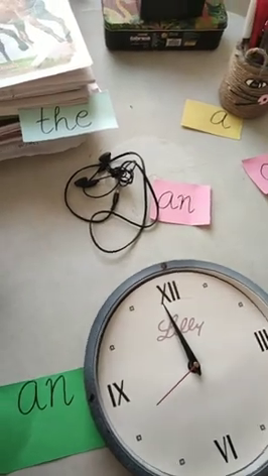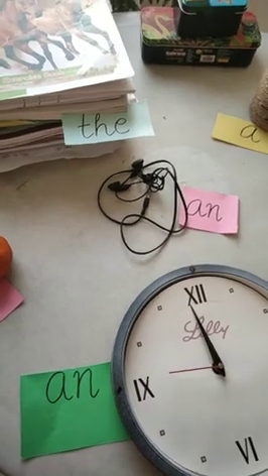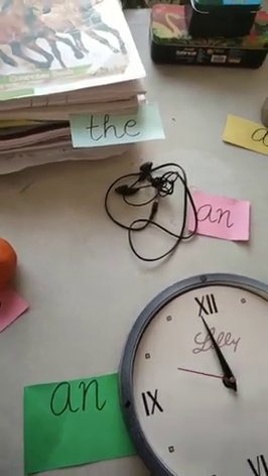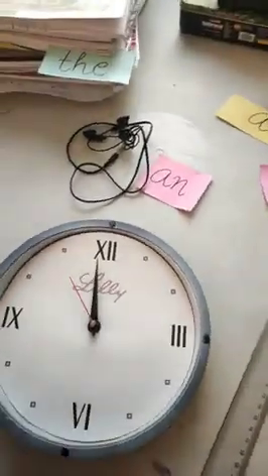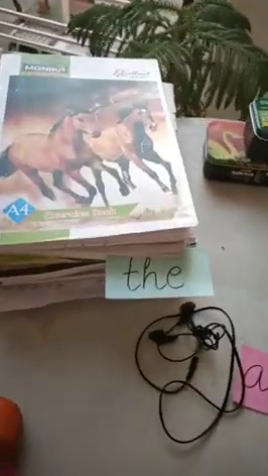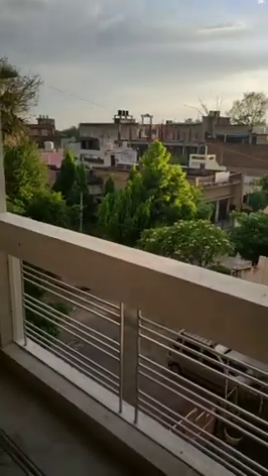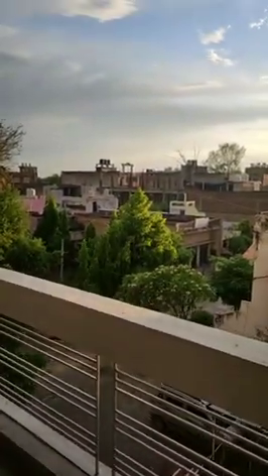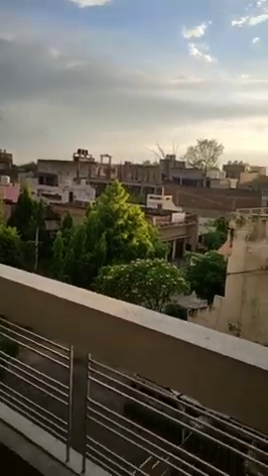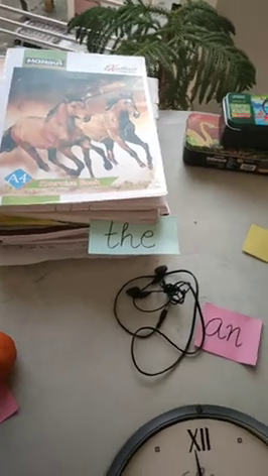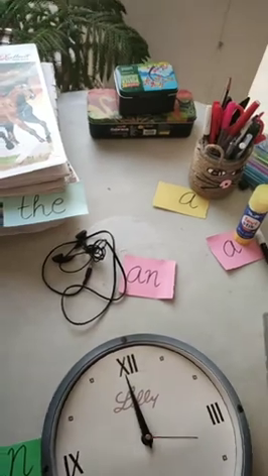So now let's talk about the. When do we use the? Always remember, we use the for specific things. When we are talking about any one specific thing, for example, if I am talking about this watch, the watch, the books, the paint boxes, the trees. So I am talking about that tree. The tree is there in front of my house. So I have used the. So I hope that you have understood the use of a, an and the.